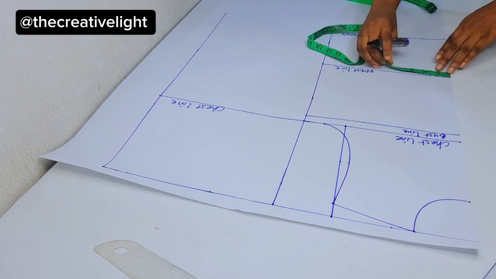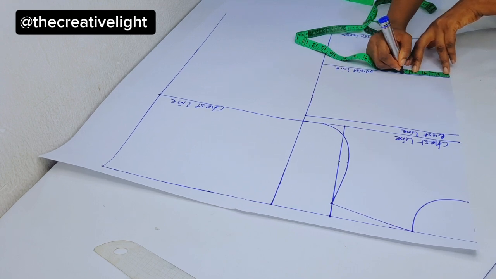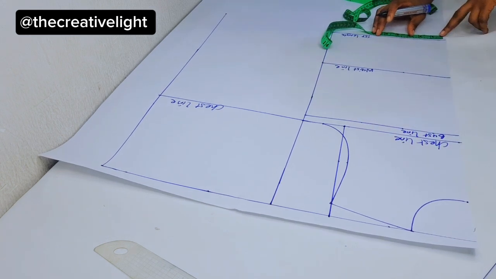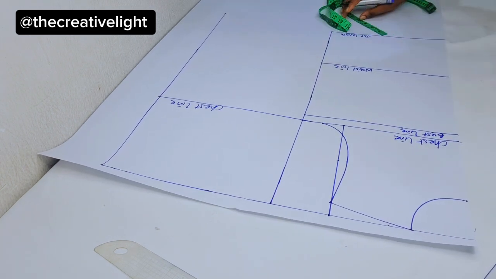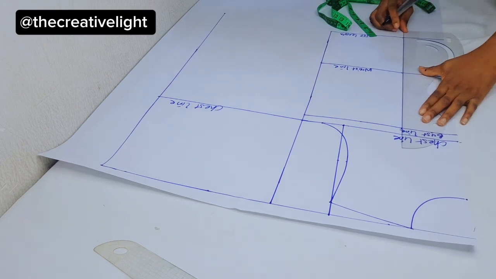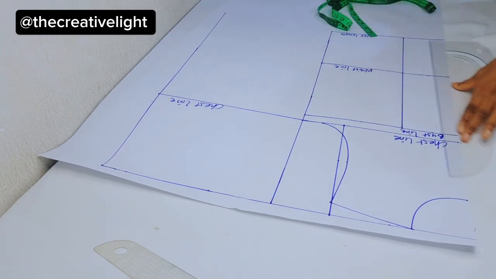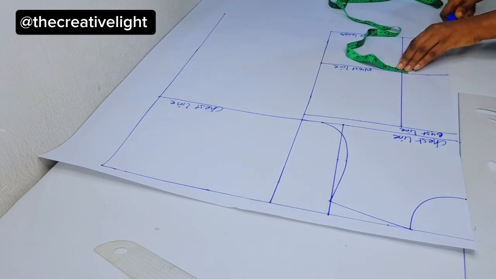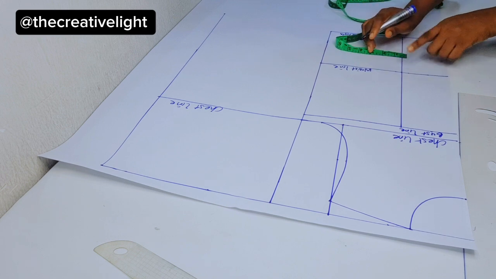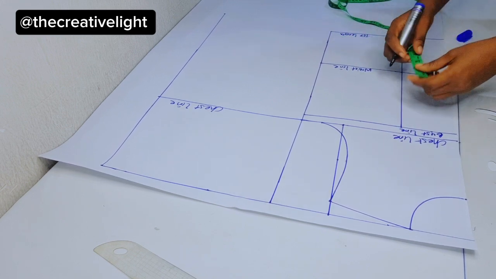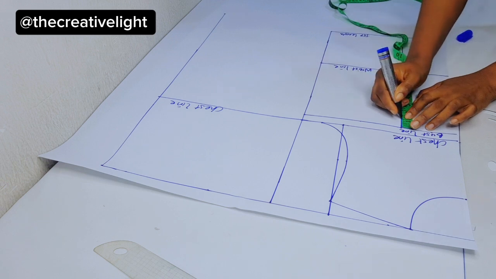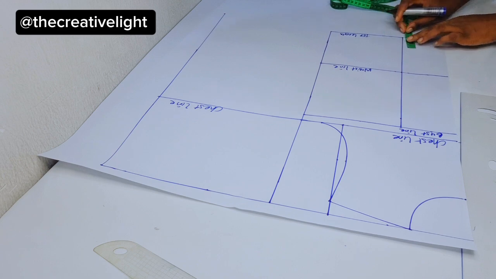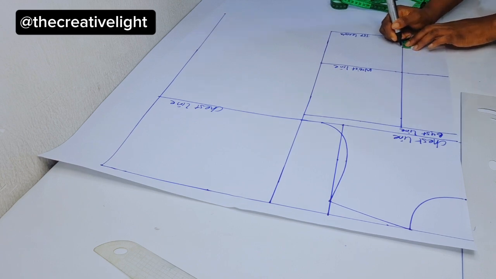So the next measurement to take is the dart. For the dart, you get half of your nipple to nipple measurement. That's your bust span measurement. You divide it by 2, right? You mark it on your waist, on the bust line, and on the hip line, right? So on the waist point, I'll go out by ½ inch. That's on the left side and right side. I came out by half inch, right? Then on the bust point, you go down by 1 inch. Then on the top length, you go up by 2 inches, right?